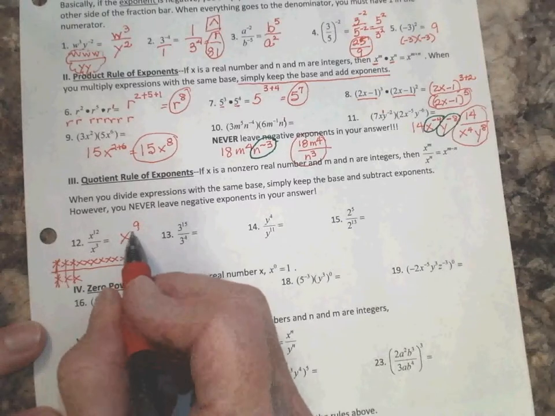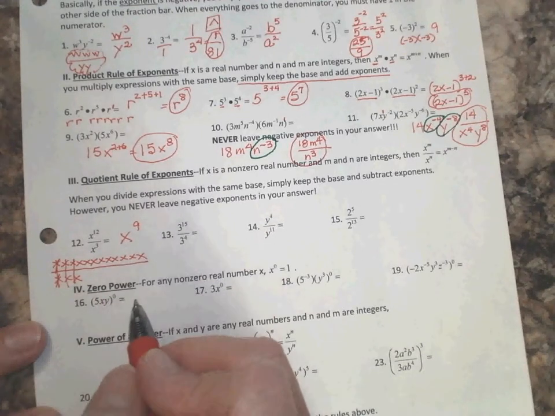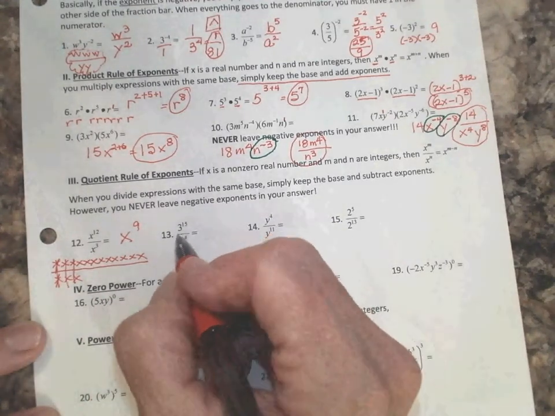And see how all my x's are on top of the fraction? Then this would just be a whole number fraction. Okay, it would be like over 1. So everything stays on the top.